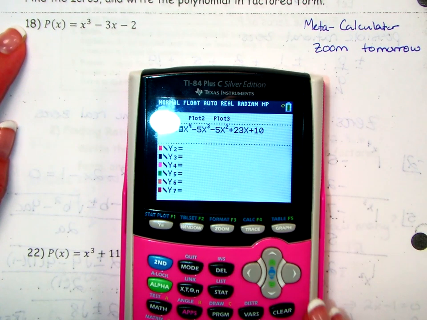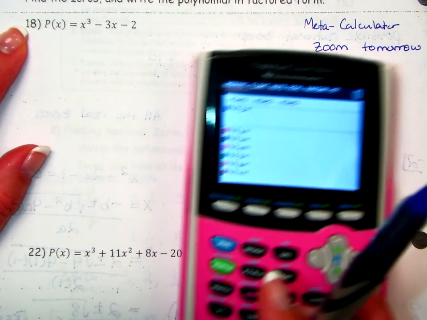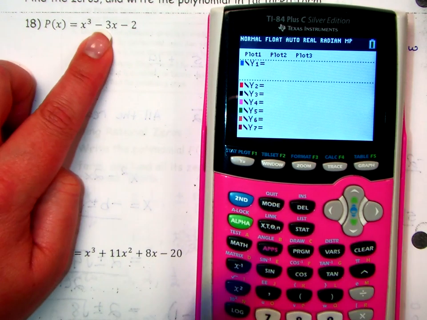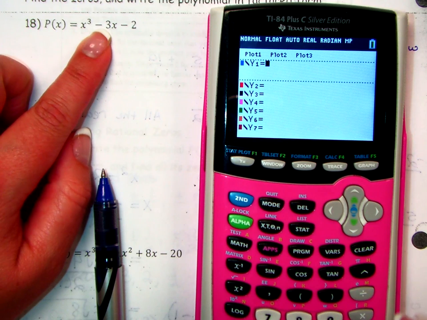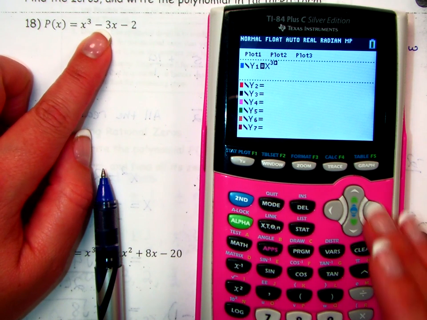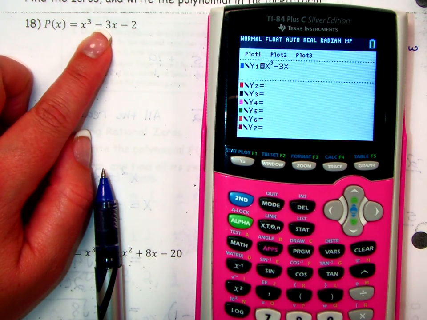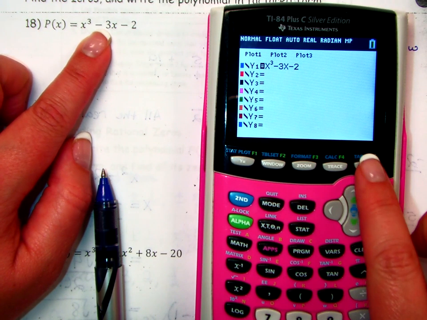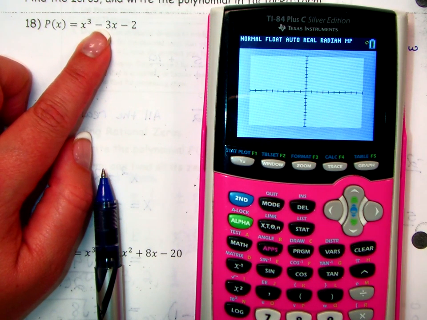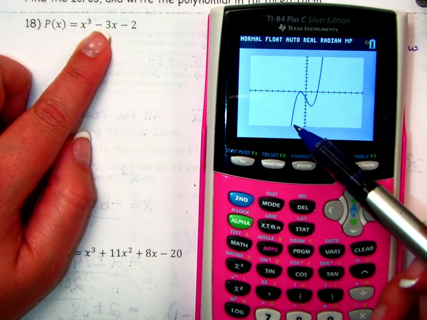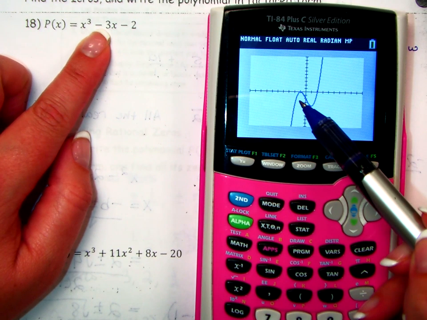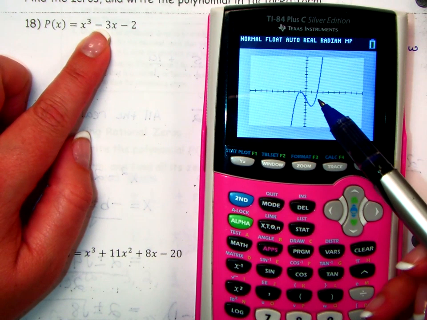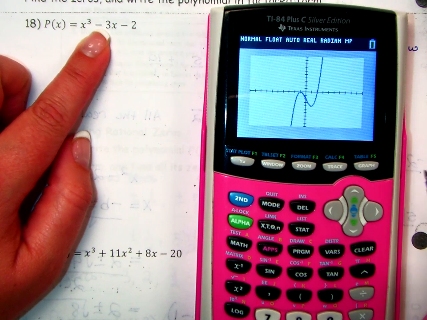So let's go to y equals, and again, if you're on the meta calculator, you just need to type this equation and look at the graph. So x cubed minus 3x minus 2. I'm going to hit enter, and then I'm going to go ahead and graph this and see what it looks like. Oh, touch. Okay, so it touched. It came up and bounced off the x-axis. So it touched at -1 and it crossed at +2.